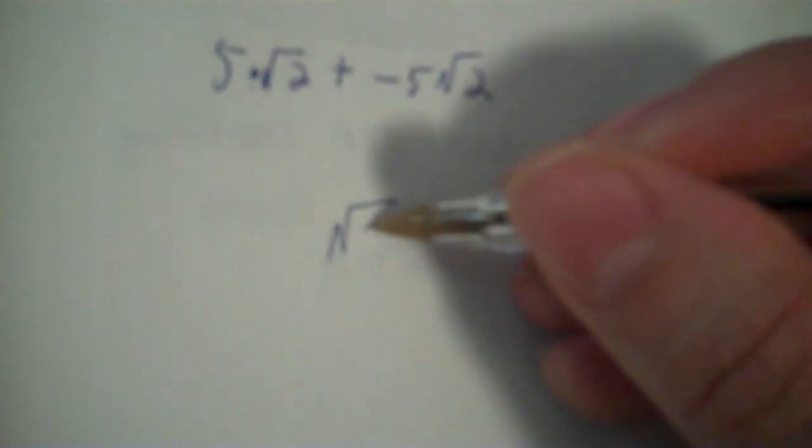So now you're where you want to be. The square roots match. I write the square root of 2 down, and then I add the outside coefficients. Okay. 5 plus negative 5 is 0. Now if you end up with a 0 coefficient, then the whole thing is 0. Okay? That's if you end up with 0.